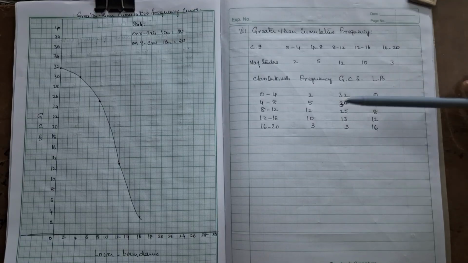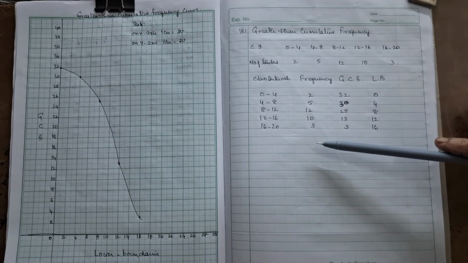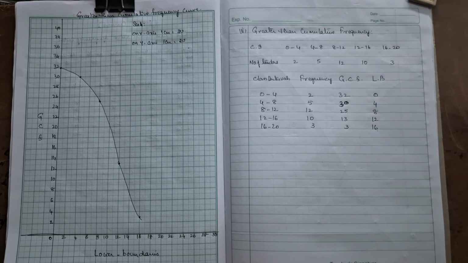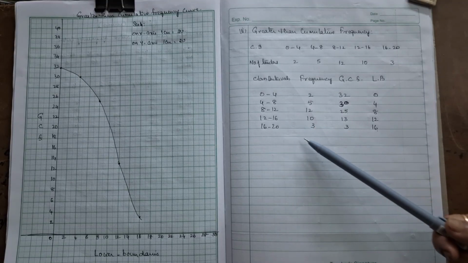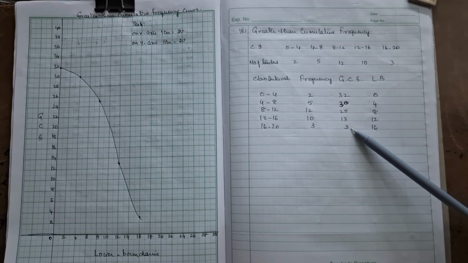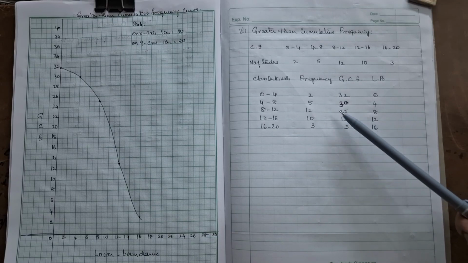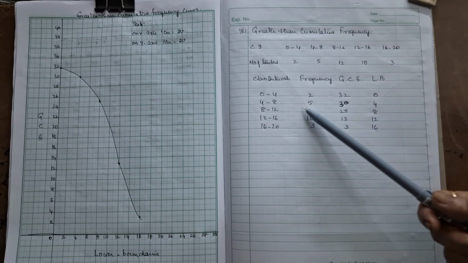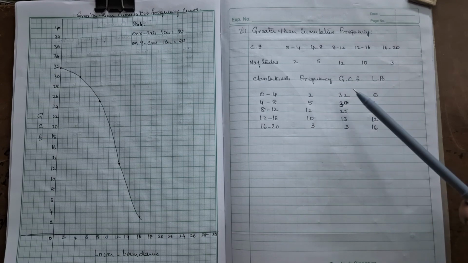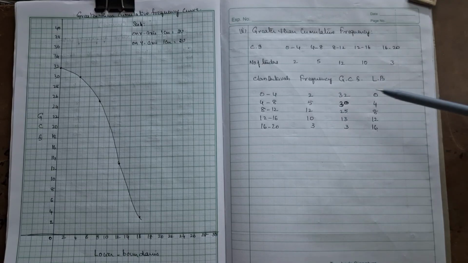Okay, so I have taken the same values for class interval and frequency. Here, the greater than cumulative frequency should start with the greatest value of class interval. We have already done this kind in the exercise problems. So 16 to 20 is the greatest value, its frequency 3, 3 plus 10 is 13, 13 plus 12 is 25, 25 plus 5 is 30, 30 plus 2 is 32. Again the total is 32, as we got earlier. So what we did is right.